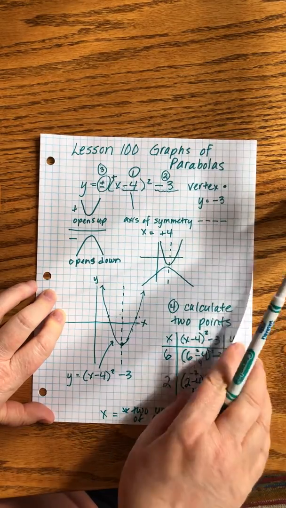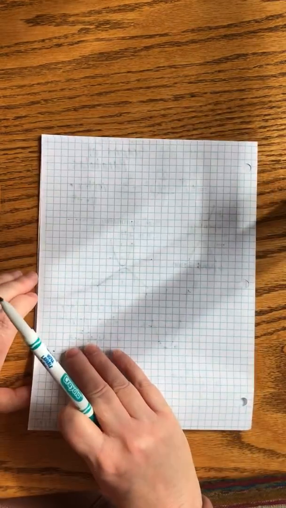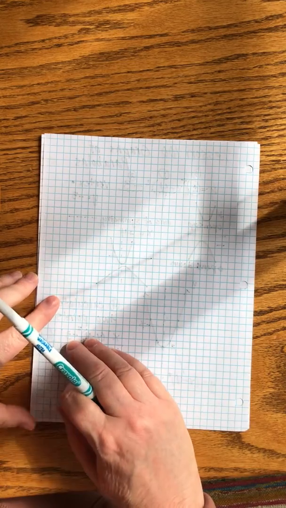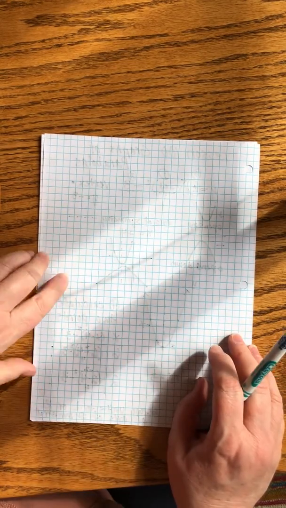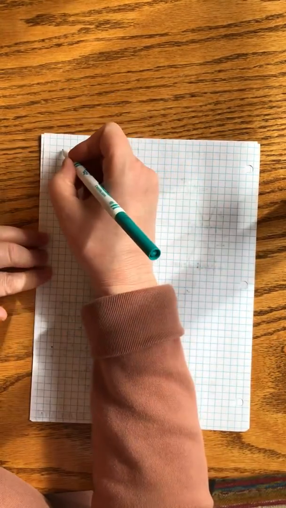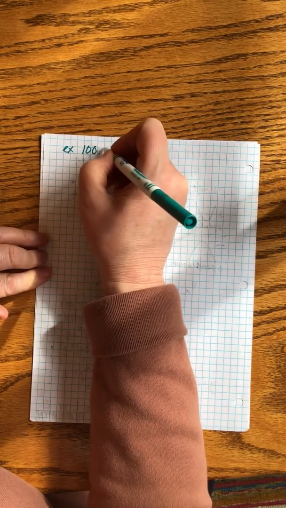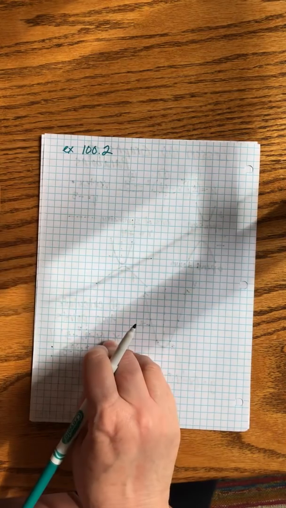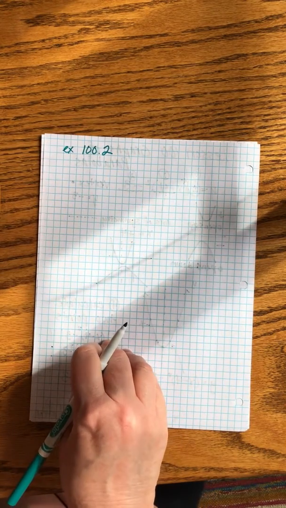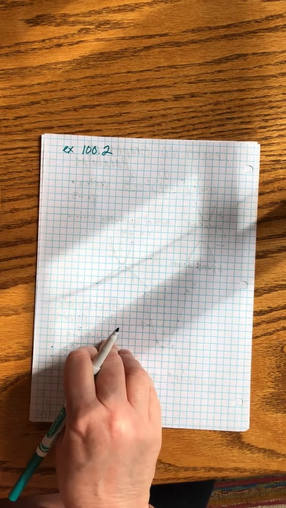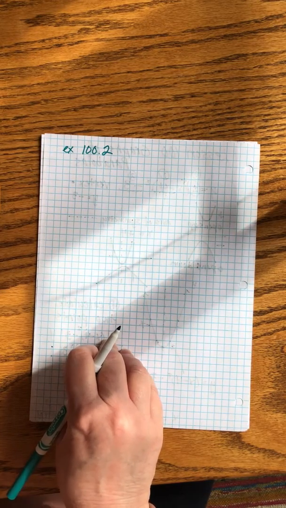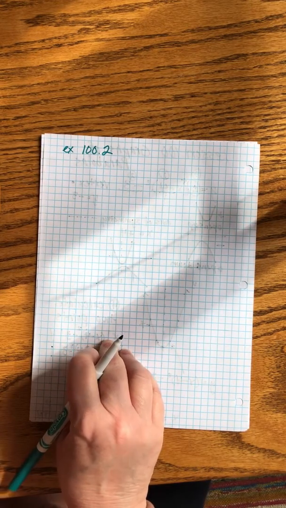Now that we have 4 clues actually, about how to graph them, we're going to talk a little bit more about the algebra. Example 100.2. That was 100.1. That's not true. This is 100.1.